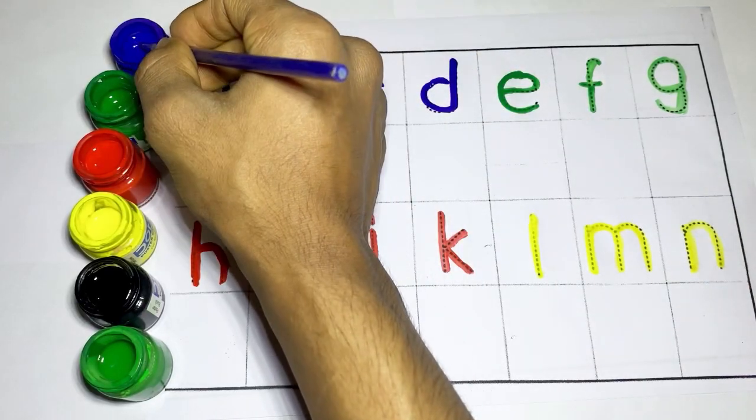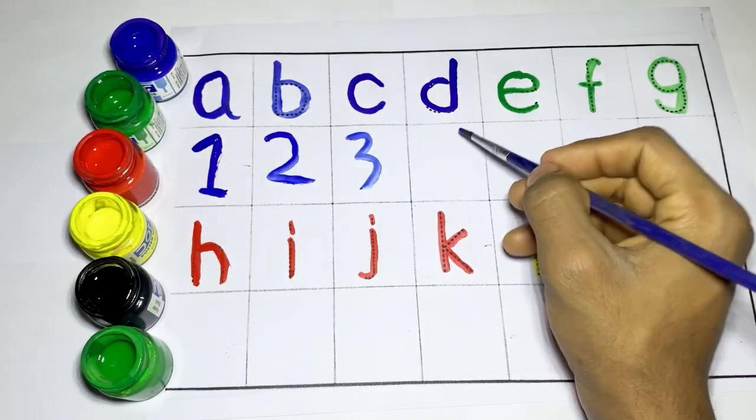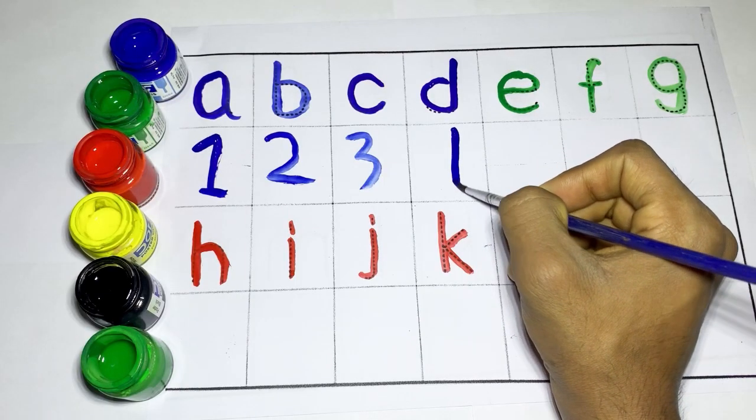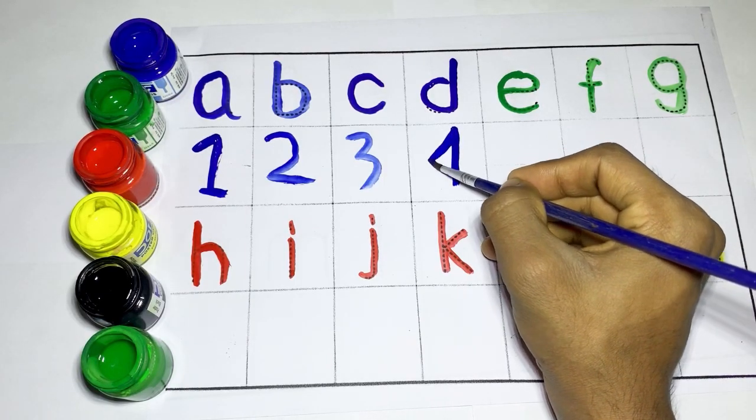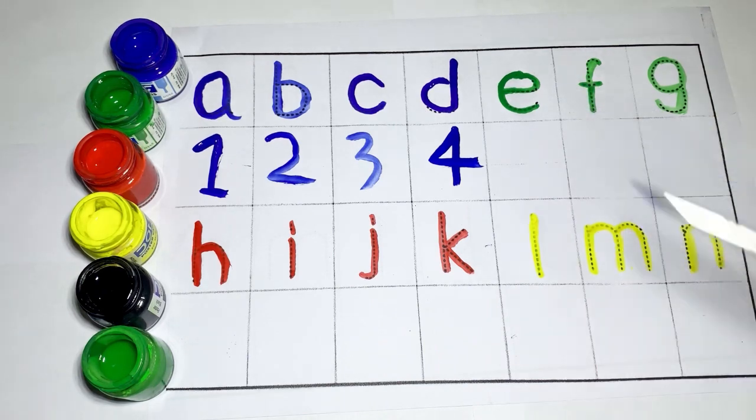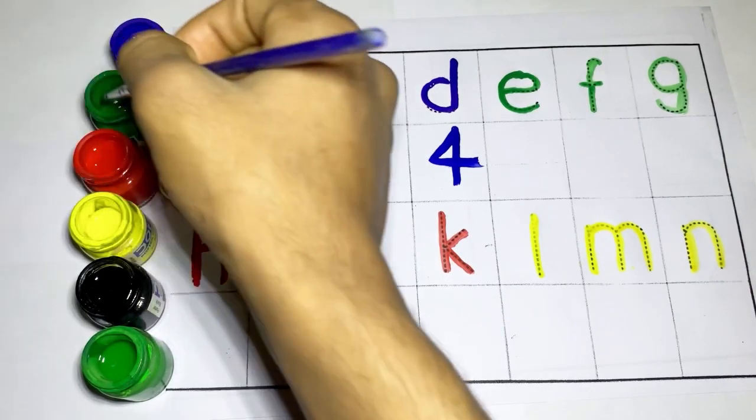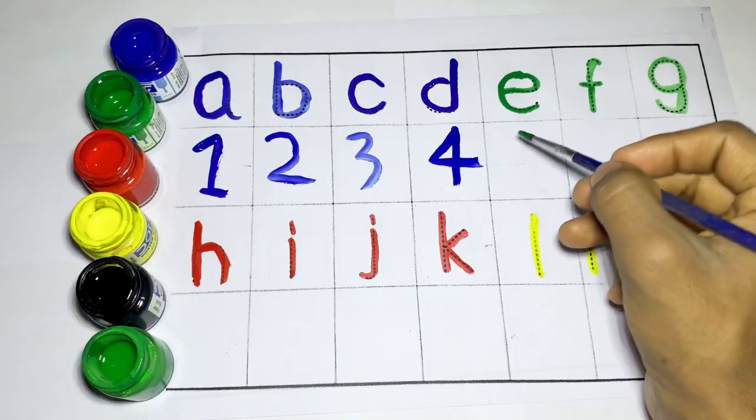Kids now draw 4. The numbers of 4, F O U R, 4. Kids now draw 5. The numbers of 5 and use green color.